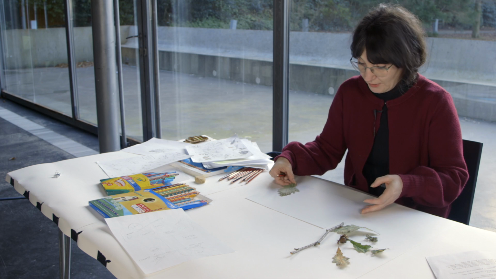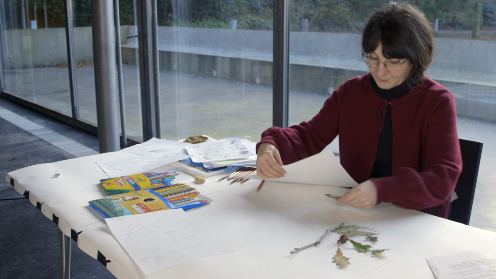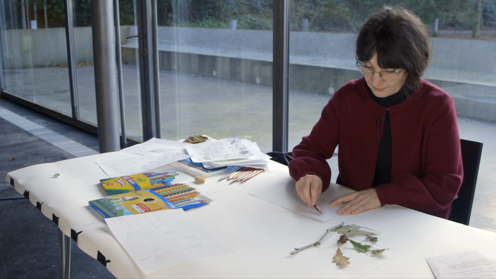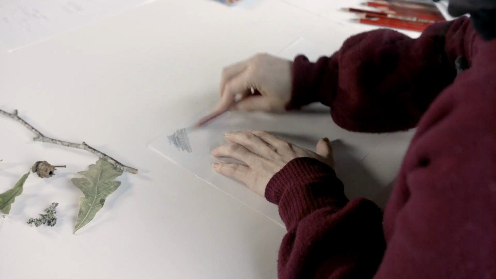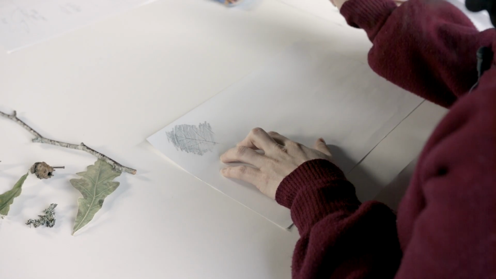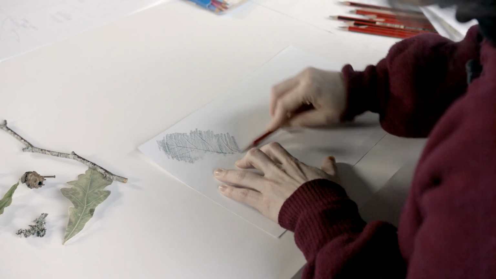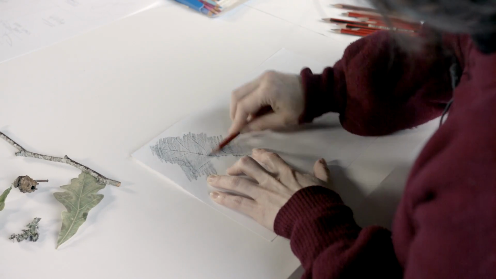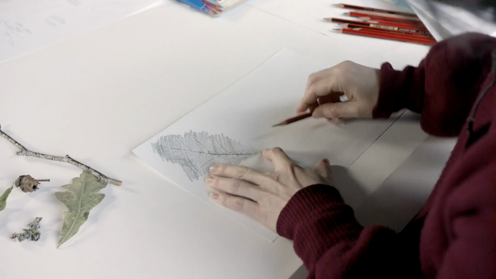So the basis of our activity is something called leaf rubbings. So you can get lots of different materials. Start with a pencil and very gently start to rub the leaf. Now this takes lots of practice. You want to keep moving your hand back while not moving the leaf. You can see that all the veins from the leaf are really, really nice.